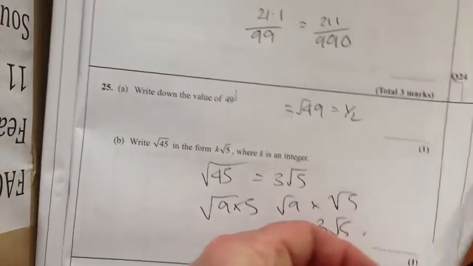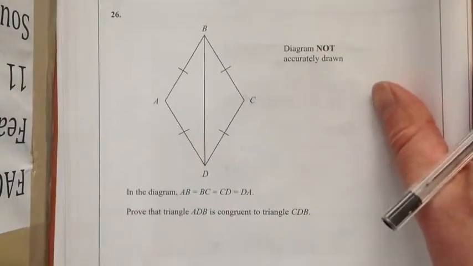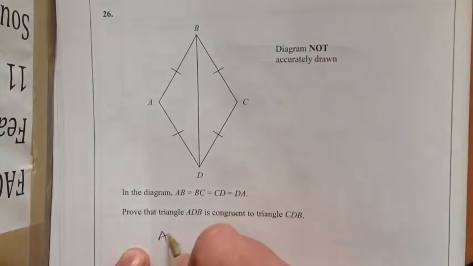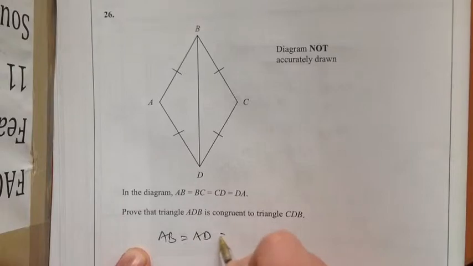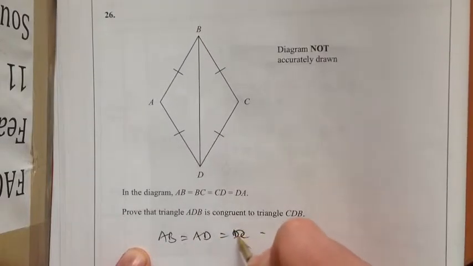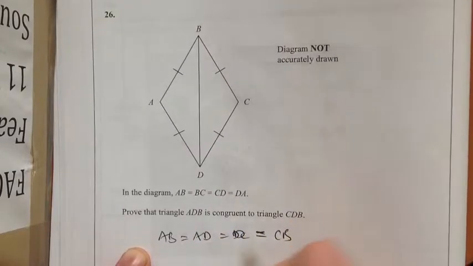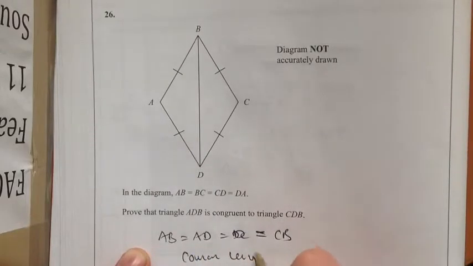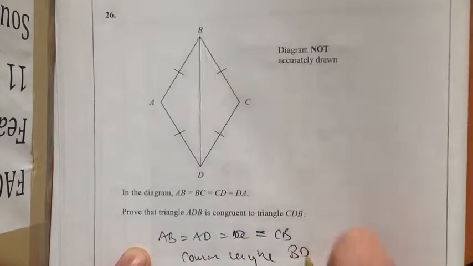And finally, oh no, there's a bit more to go. So what have we got here then? Prove that it's congruent. Well, AB equals AD equals DC equals CB, and also the column length BD. So all the sides are the same.